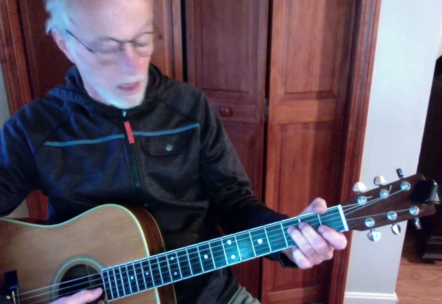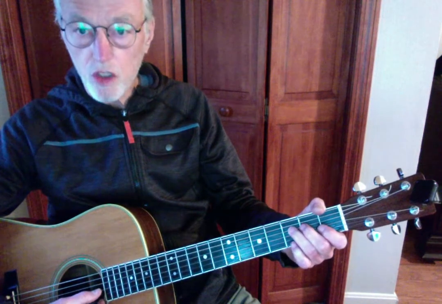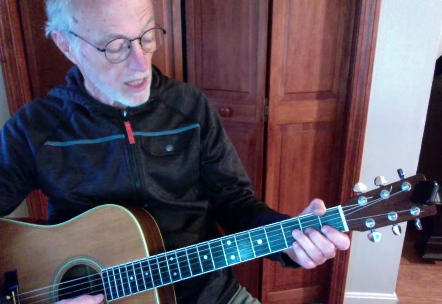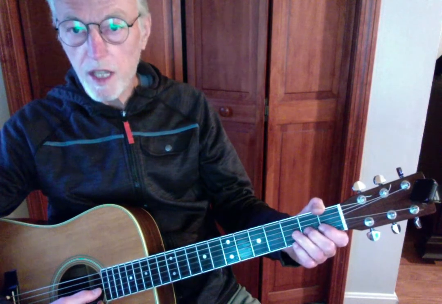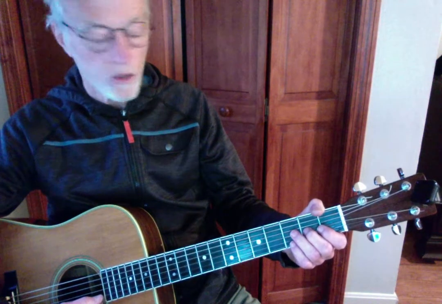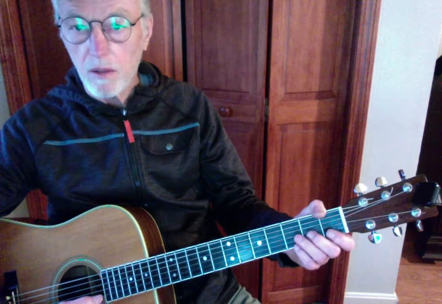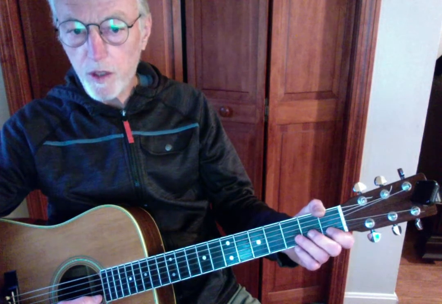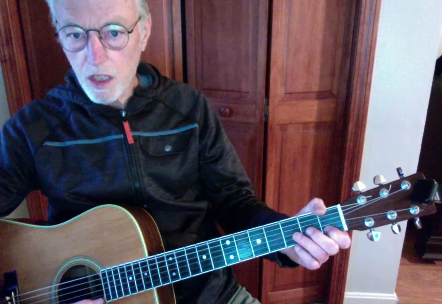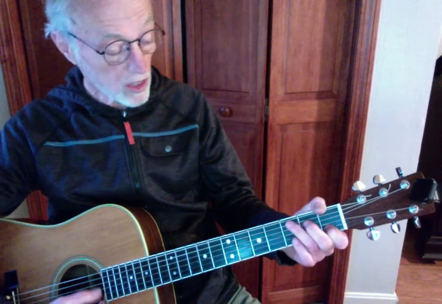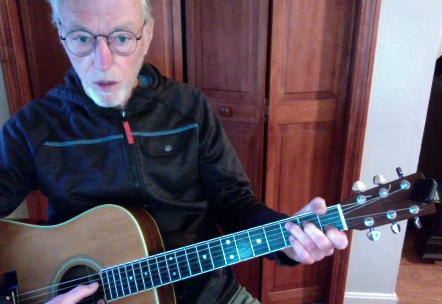Then the open 3rd string gives G. Press the second fret on the third string, it gives A. Pluck the open second string, it gives you B. And then put your finger on the first fret of the second string, it gives you C. So that's the C scale, going slowly.